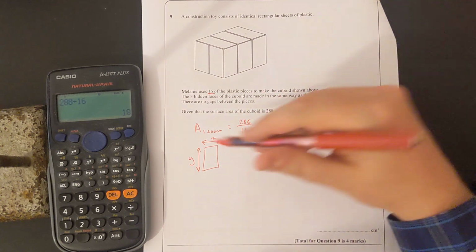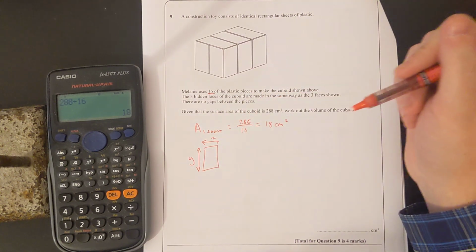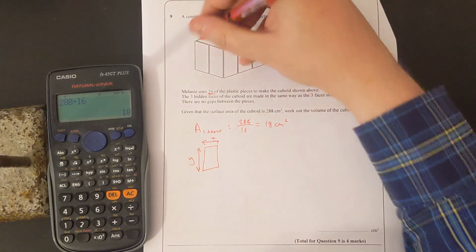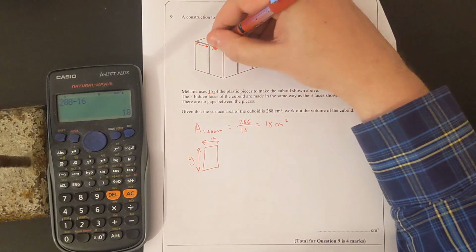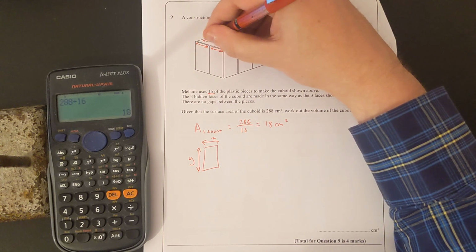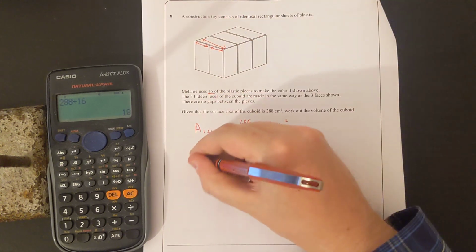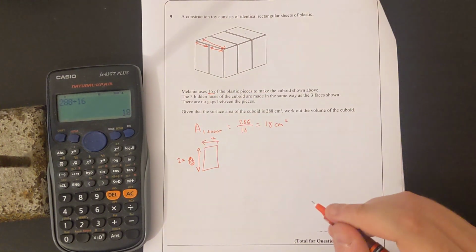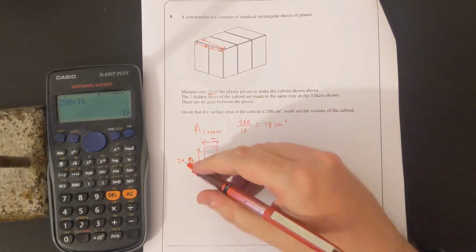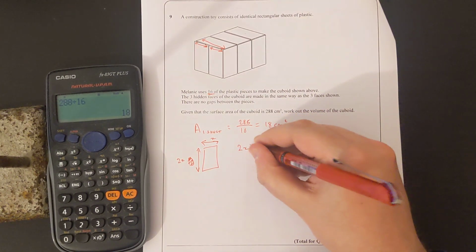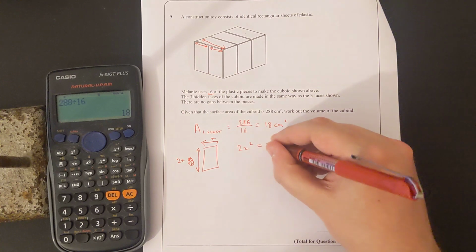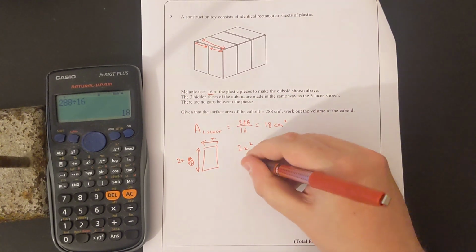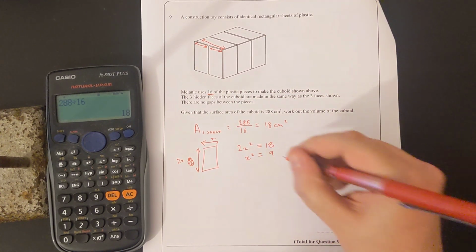So instead what I need to do is look for some other way I can relate x and y. And if I look at my diagram, I can see that 2 lots of x on my diagram is equal to 1 lot of y. So that is, this y here can become 2x. And so now the area of my sheet is 2x times x, which is 2x squared. So 2x squared is equal to 18, divided by 2, x squared equals 9.